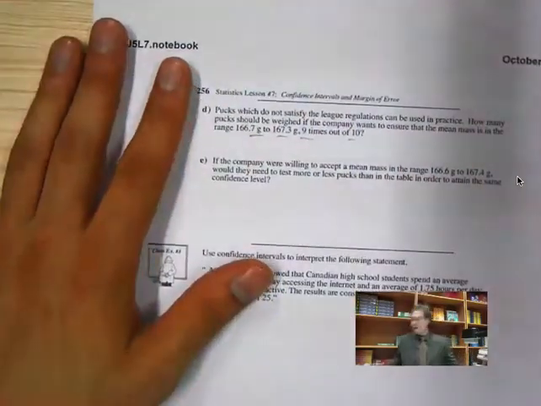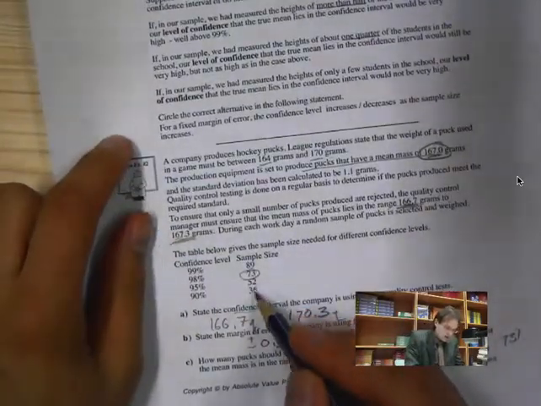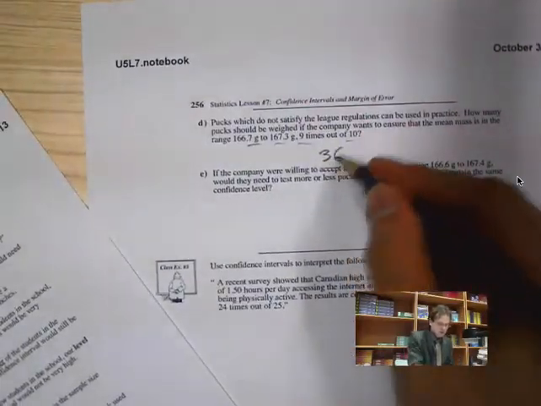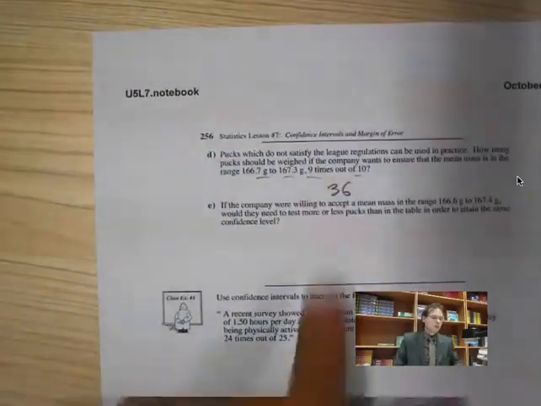So we go back and we have to find the 9 out of 10. And 9 out of 10 was, back here, 9 out of 10 is 90%, which is 36 pucks. We need 36 pucks. Okay? The next one says they need to weigh 36 pucks.